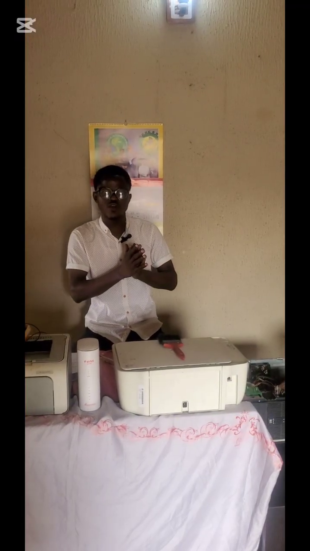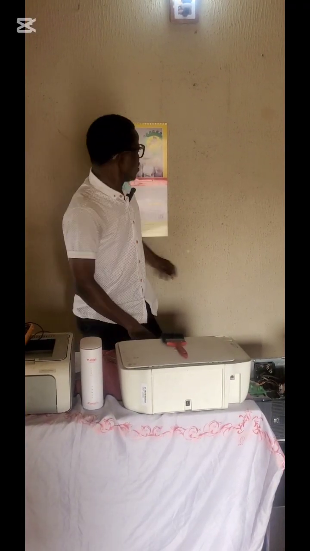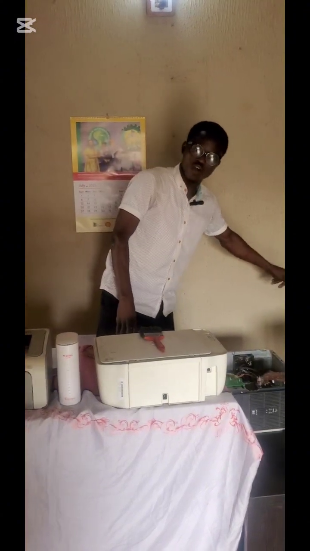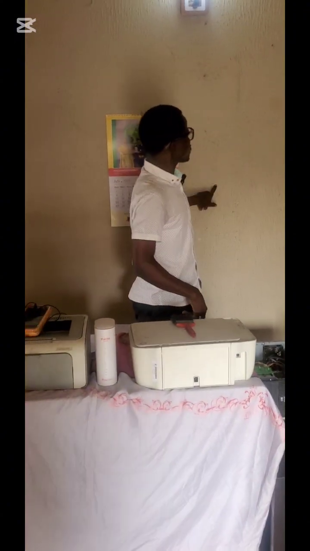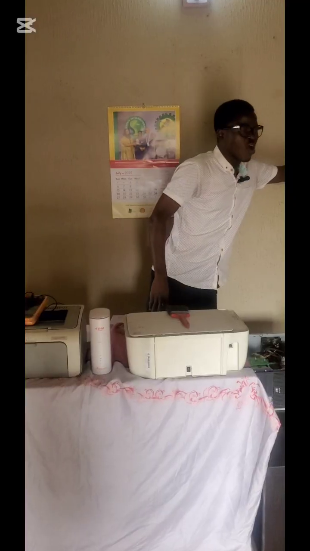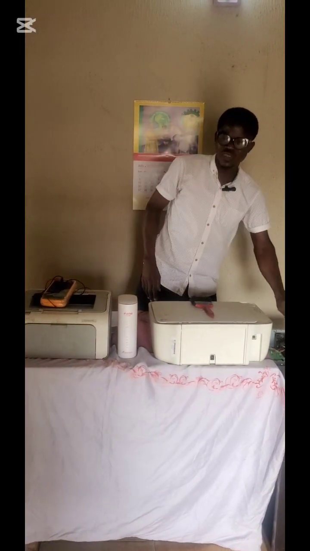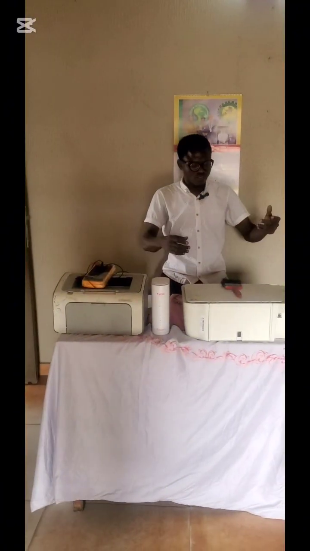You check power and connections first. Look at the sources. If it's connected to a UPS, is the UPS on or not? Check from your light, is the light on or not, before you start to diagnose with your CPU.